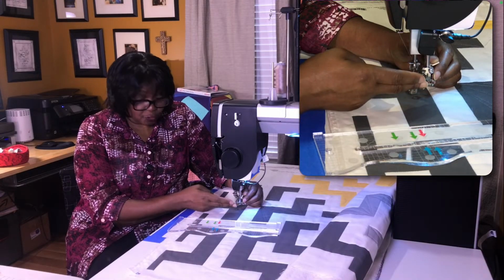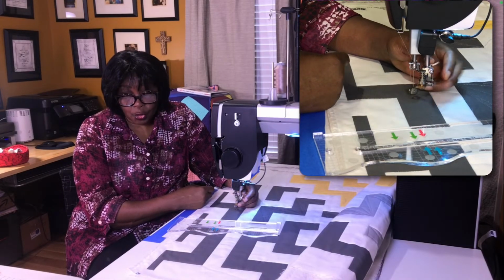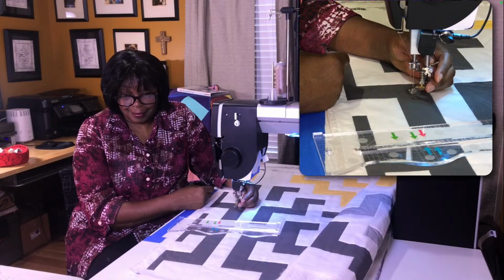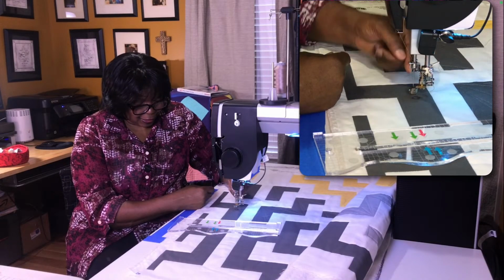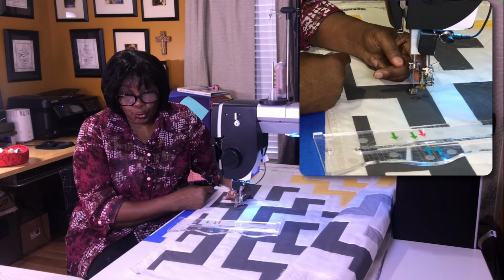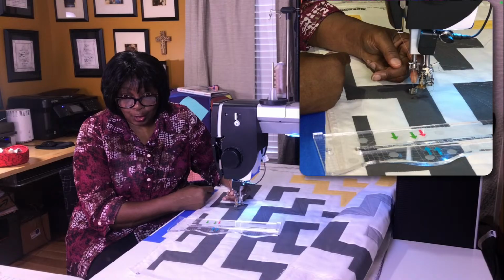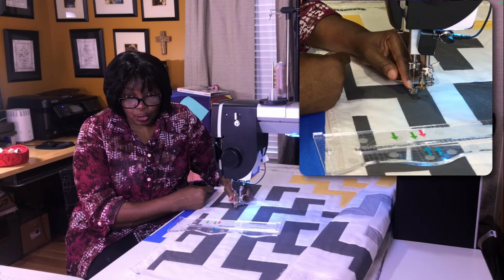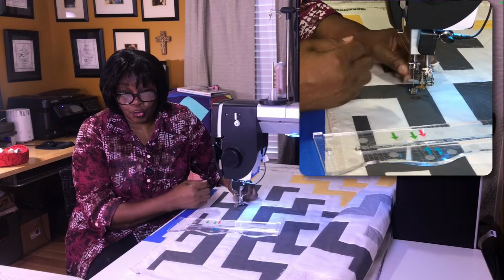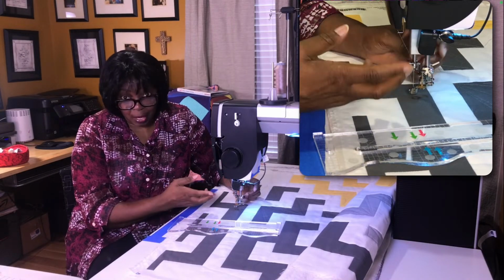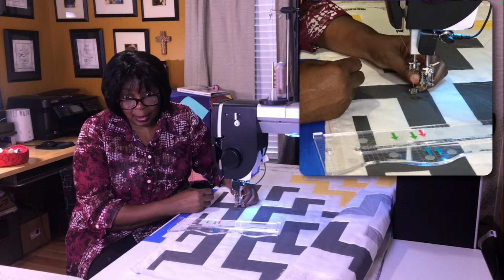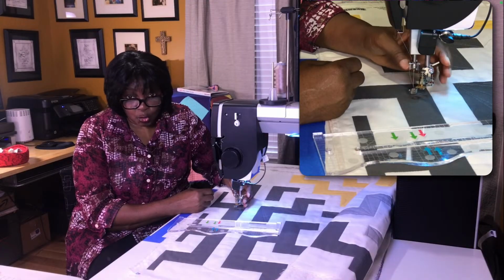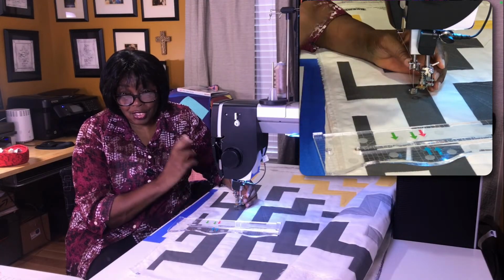Bernina, this foot here works on their domestic machines. The same needle that you use on a domestic machine. You don't have to buy a separate ruler foot for your sit down than you do for your home sewing machine, if you have a Bernina sewing machine. I thought that was genius.